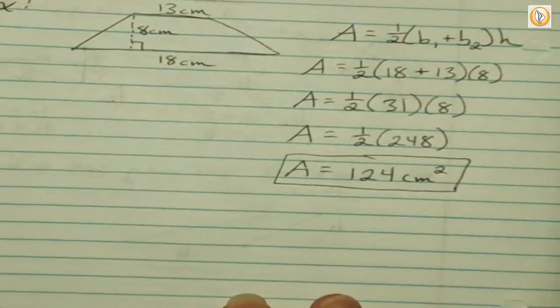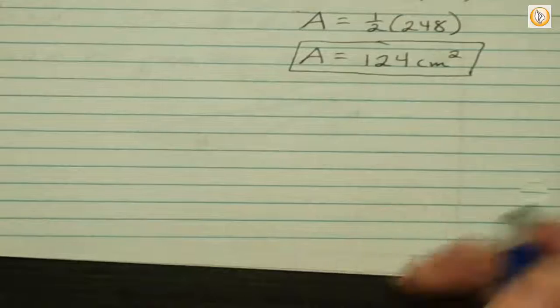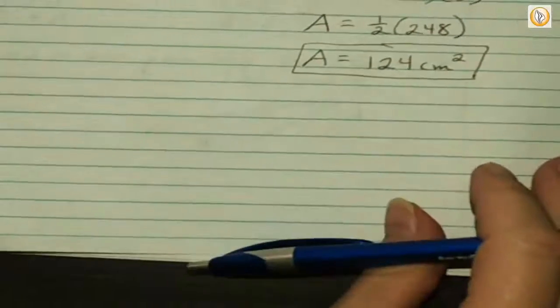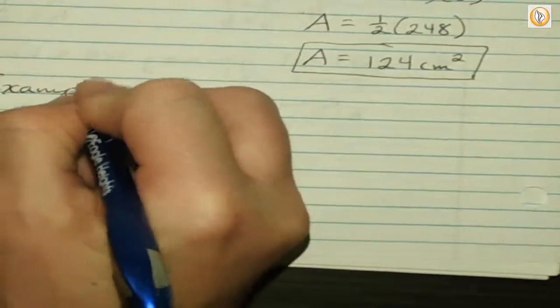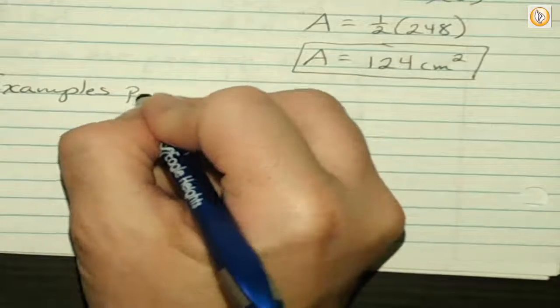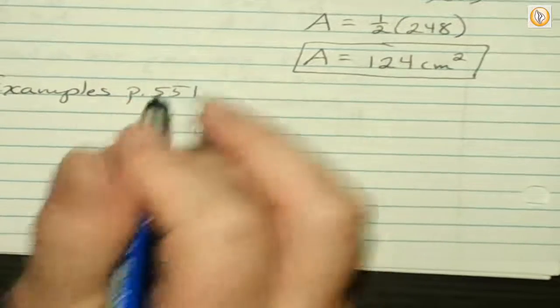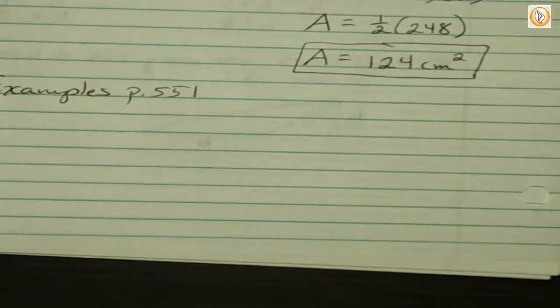Alright, everyone got it? Alright, next one. Or no, let's just go ahead and open up, do examples, page 551. Alright, number 2.